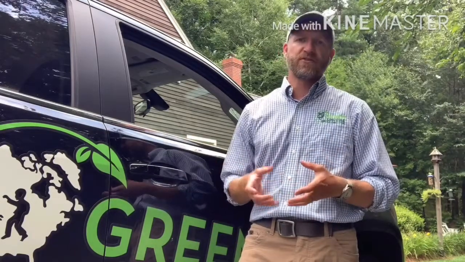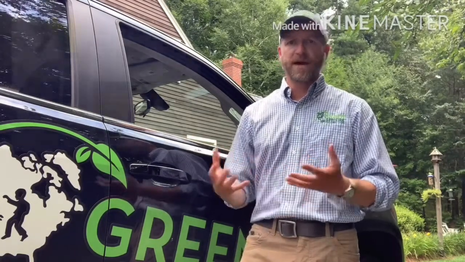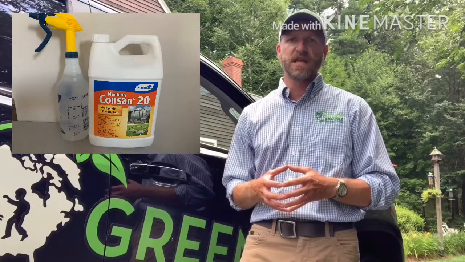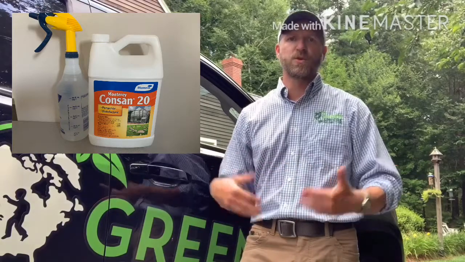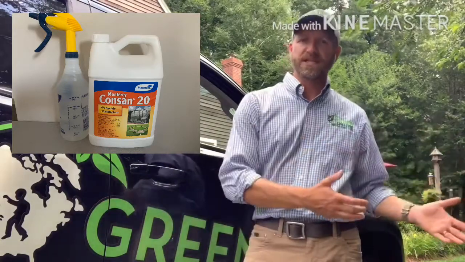So what we do after any lawn that we've treated that might have had some disease activity is we use this fungicide, which is a spray fungicide. We spray our boots with it, spray the equipment. Now we're not spreading it to the next lawn.